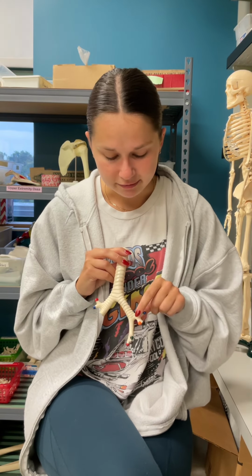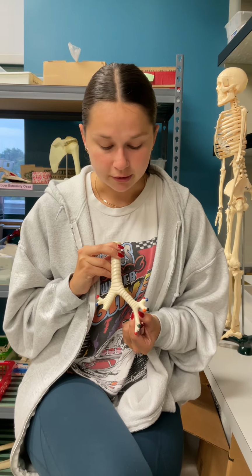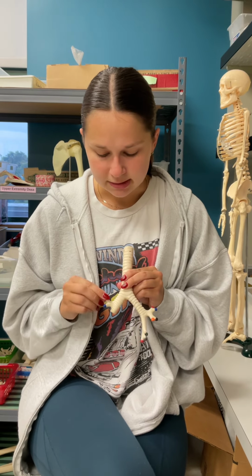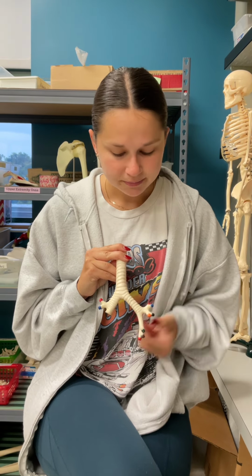And then over here, we have the superior lobar of the left lung and the inferior lobar of the left lung. And then these little projections are the tertiary bronchioles. And then this little junction is the carina.